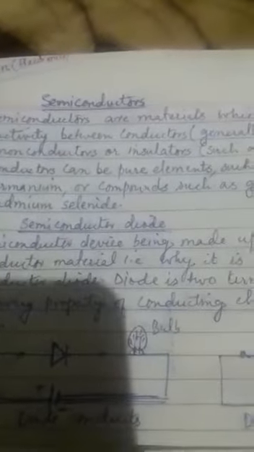Today my topic is semiconductors for class 11th electronics. I may give you a simple description regarding semiconductors. I have kept in writing the spellings and the definition for semiconductor. A semiconductor is simply that type of material which has conductivity. Semiconductors are usually made up of silicon or germanium materials.